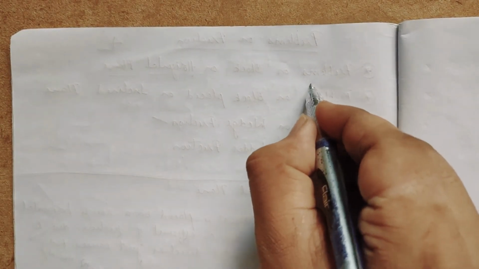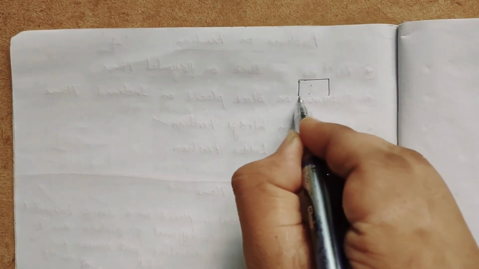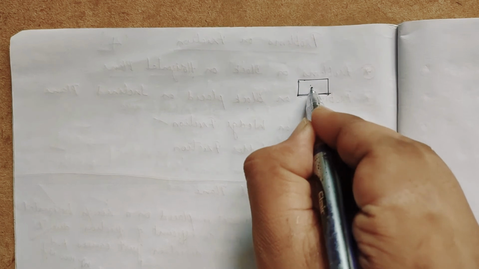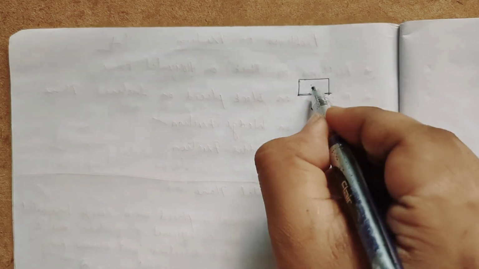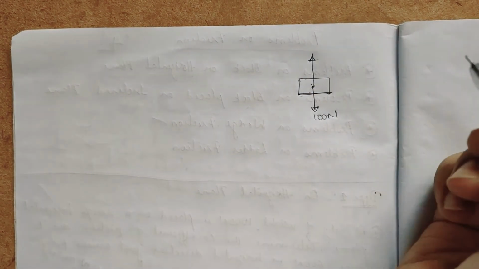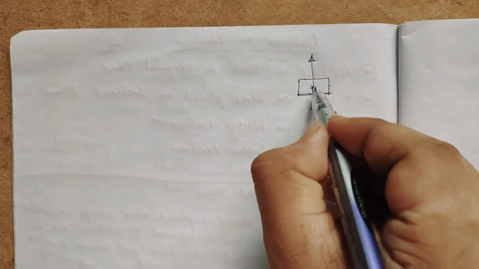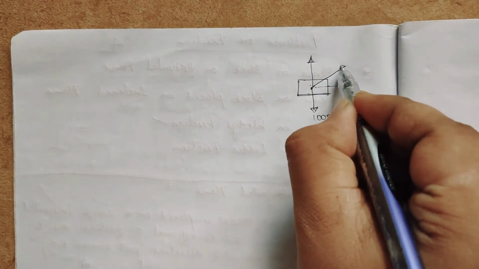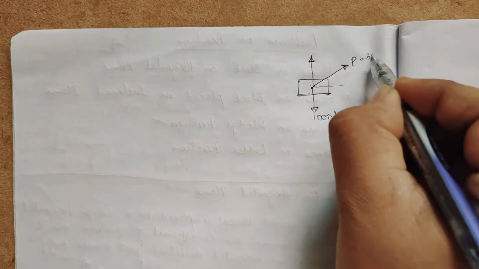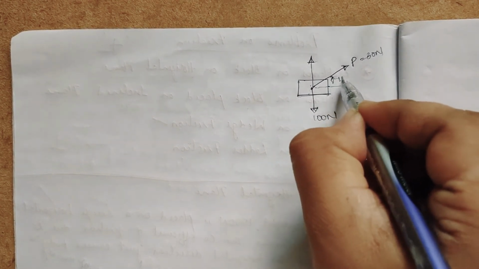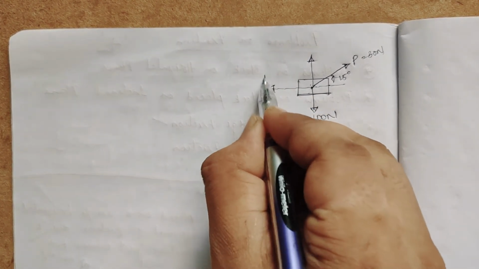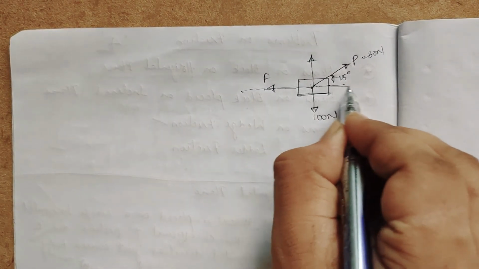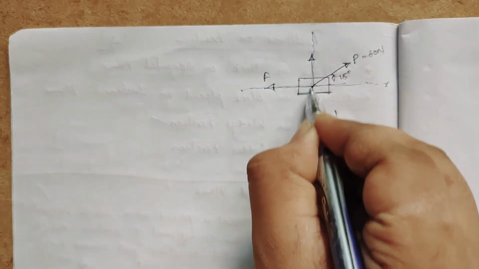So a body is there, so weight was 100 Newton. So due to this weight, R is created, that is normal reaction. So P is like this, that is 30 Newton but inclined at 15 degree. Now friction force will be this, opposite to the direction. I'll introduce the axis, x axis and y axis.